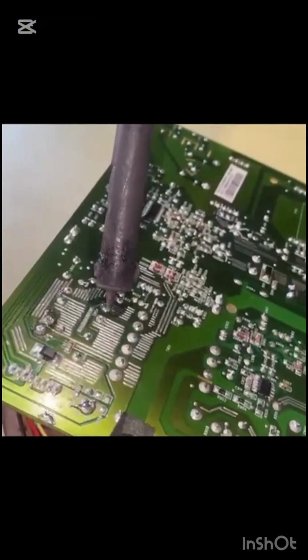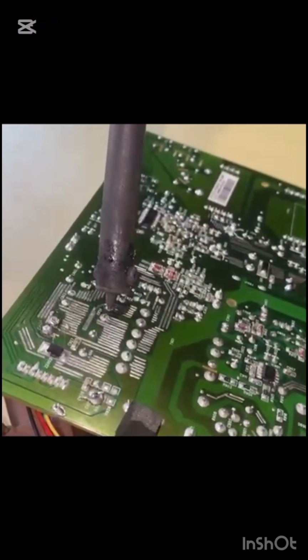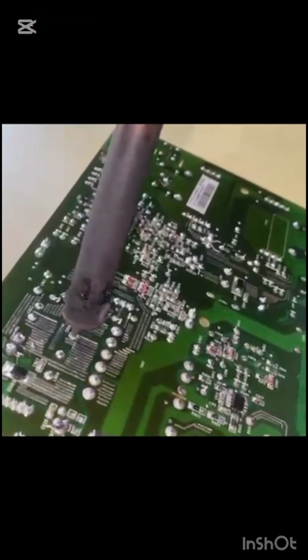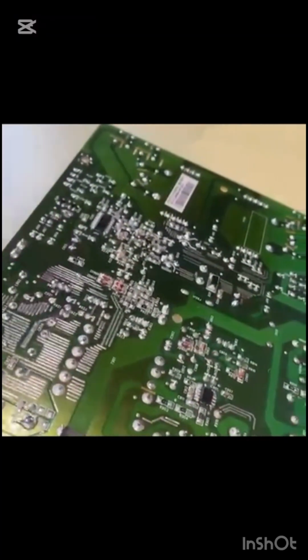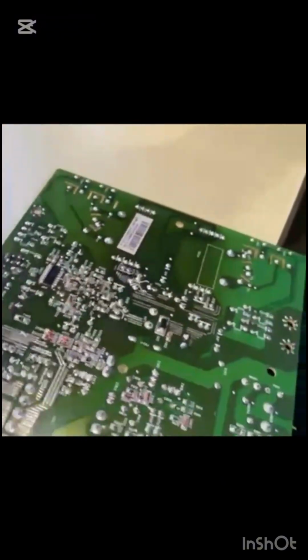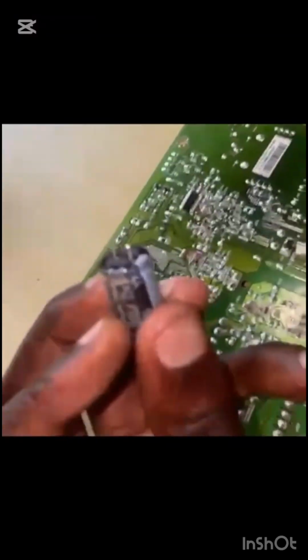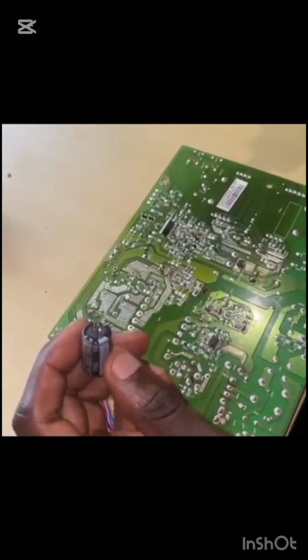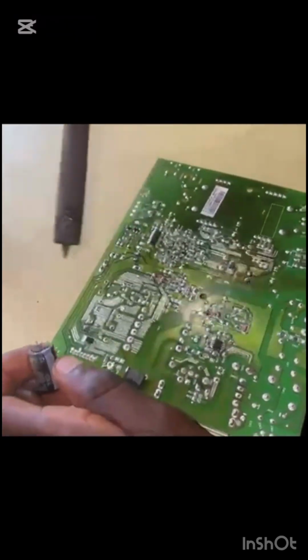So now we are heating it to remove that capacitor. We are almost done. So now we have removed it. That is the capacitor we have removed. Now we shall be able to return it back.